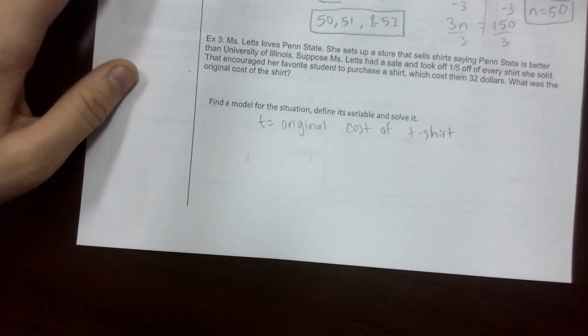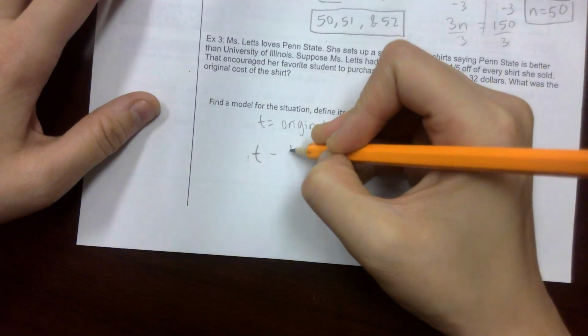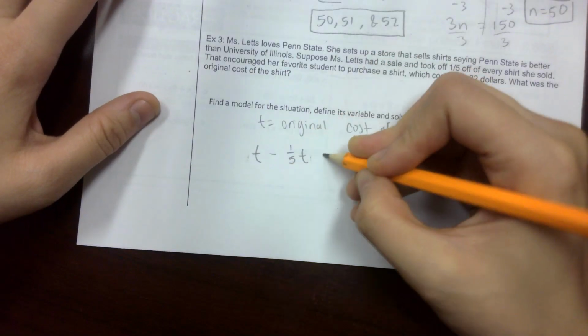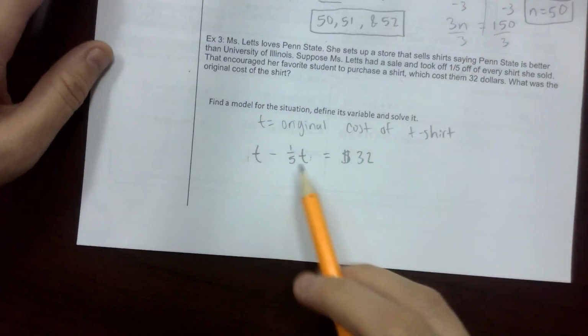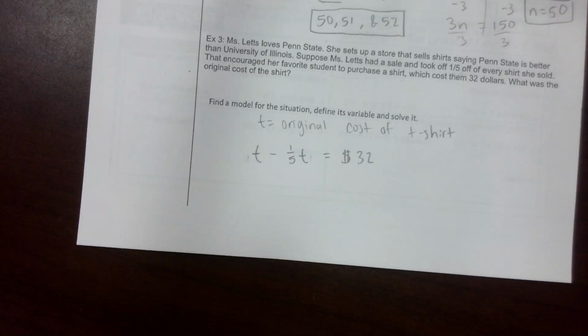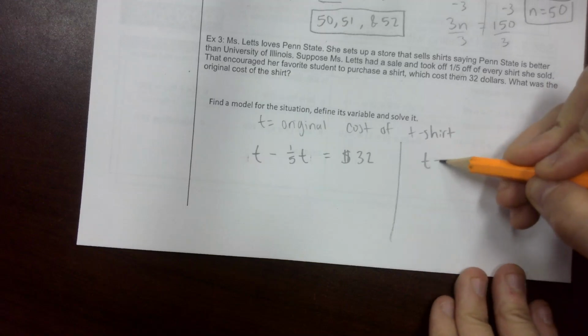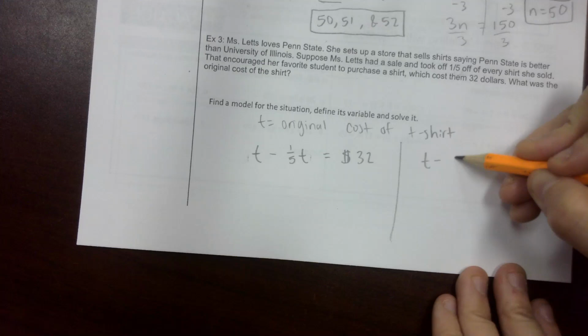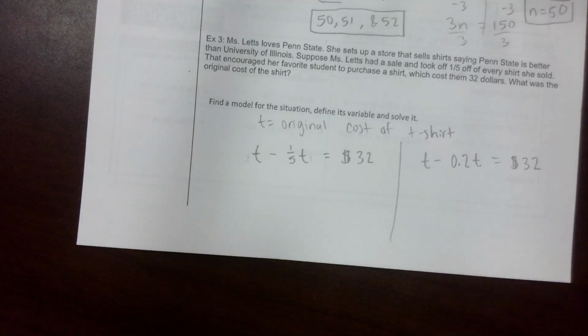Okay, so I had the original cost of the t-shirt. I took off 1/5 of the cost, and the student ended up paying $32. So we have T minus 1/5 T equals 32. If you don't like fractions, you could also do percentages. Percentages, or decimals, are really common with money. So you could also write it like T minus 1/5 would be 0.2 T equals 32. So this is the same thing.